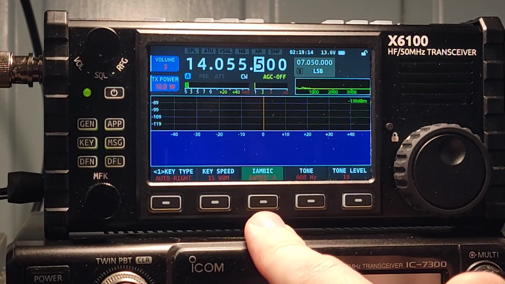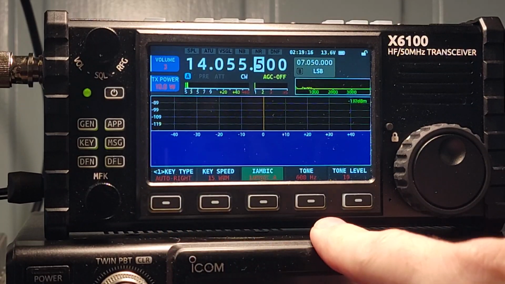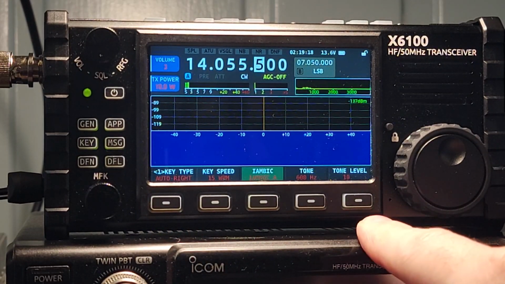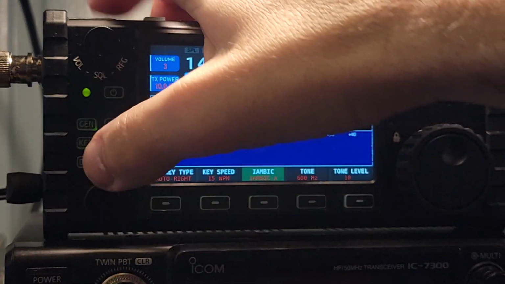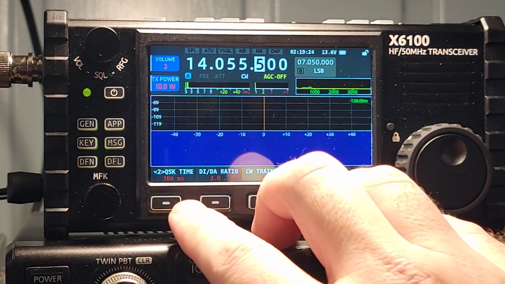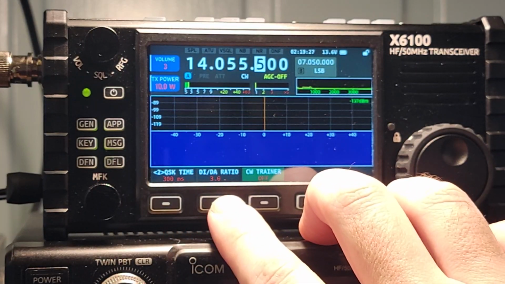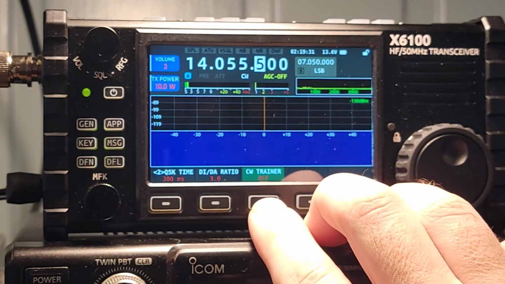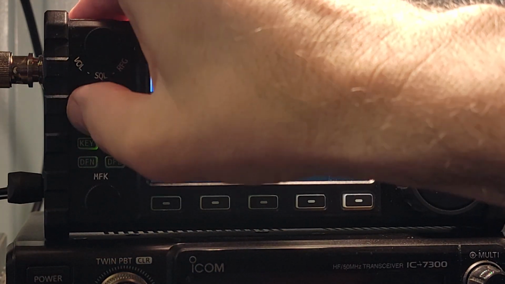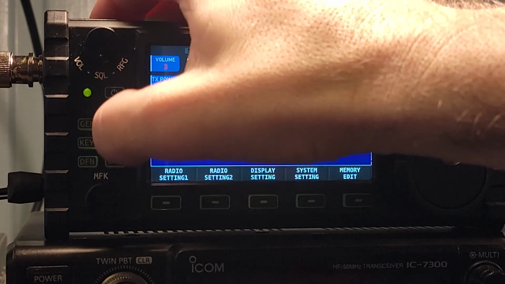I'm using iambic A. I've got the key type set up for auto write. I've got the side tone at 6 hertz. I've got the tone volume level at 10. And if we go to page 2 of key settings, I've got a QSK time of 300 milliseconds, a dit-da ratio of 3, and the CW trainer is off. We'll come back to the CW trainer. That's not what you think it is. So let's get back into app.